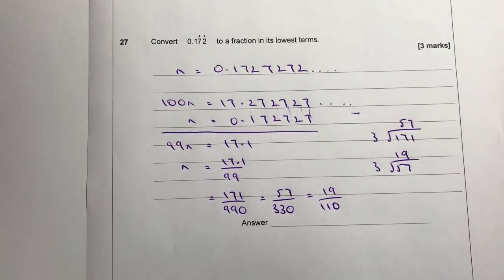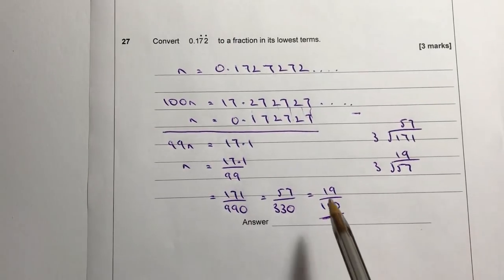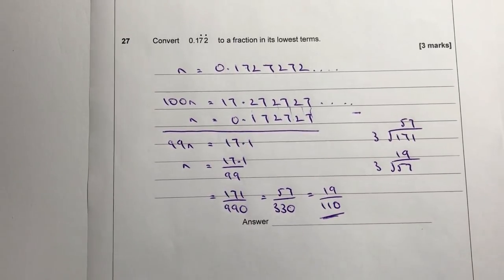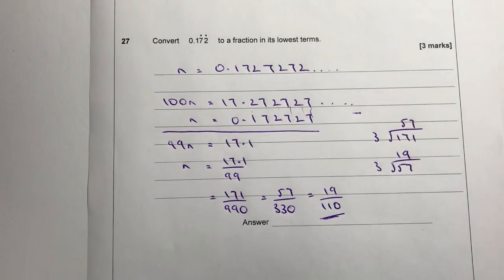And at that point I'm going to stop, because this is an odd number. It's also not divisible by 3, and this is an even number, so therefore I can't really go any further with that, and that would give me the solution to that particular question. So 0.172 recurring as a fraction in its lowest terms is 19 over 110.